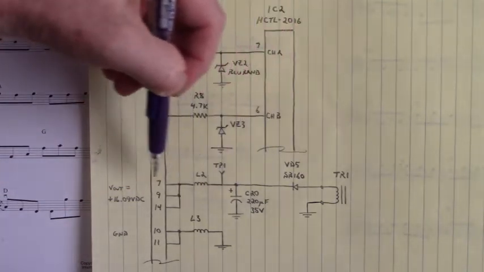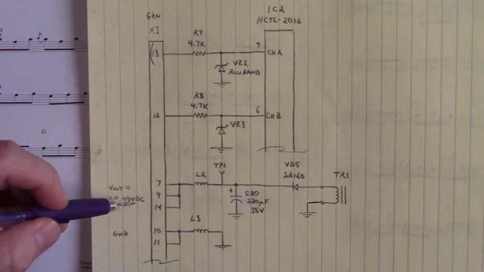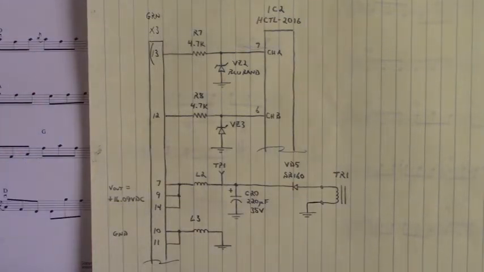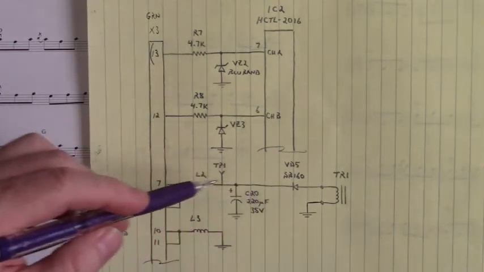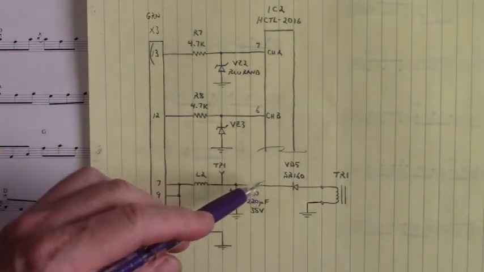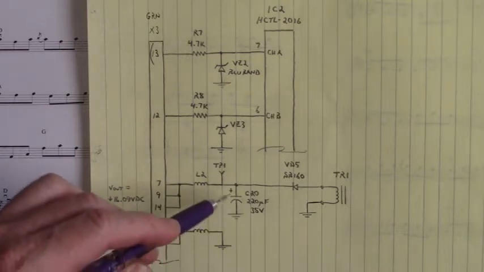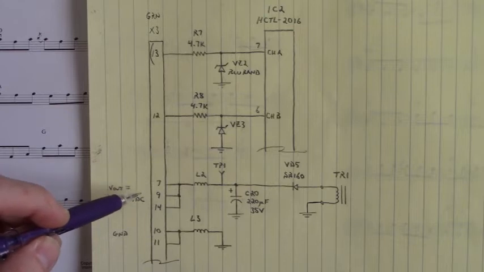We have a DC voltage of 16.09 volts DC on 14, and that powers up the encoder that's out there in the machine. We also have that same voltage from the secondary rectified and filtered by this capacitor right here, an inductor, on pins 7 and 9.